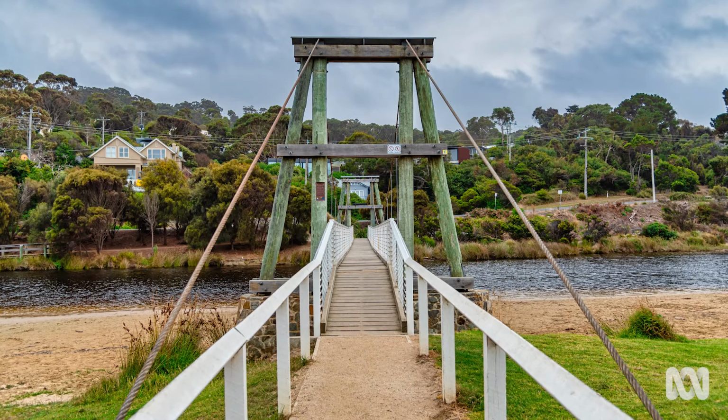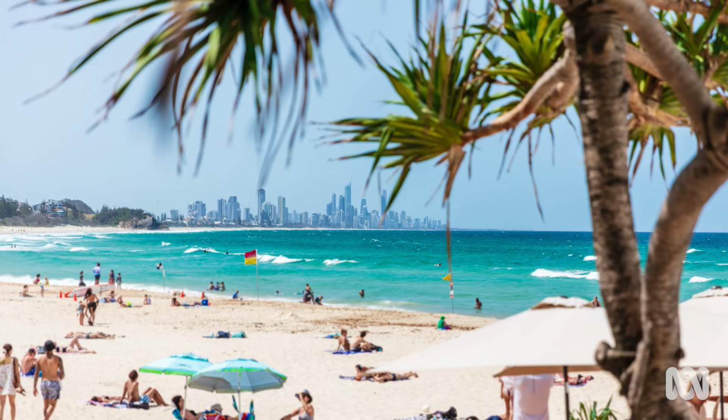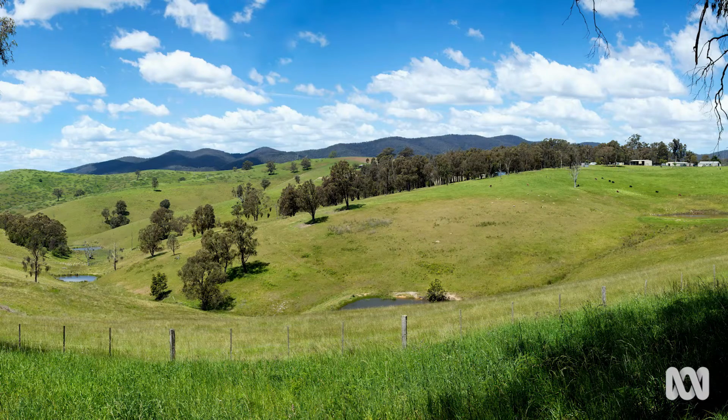How would you classify your landscape? Is it a riverine landscape? Is it an urban landscape, like a neighbourhood park? Or something else? Is it dominated by natural or human processes?